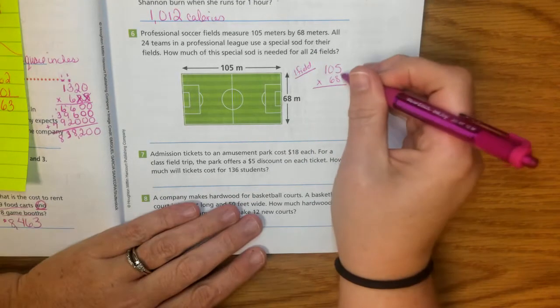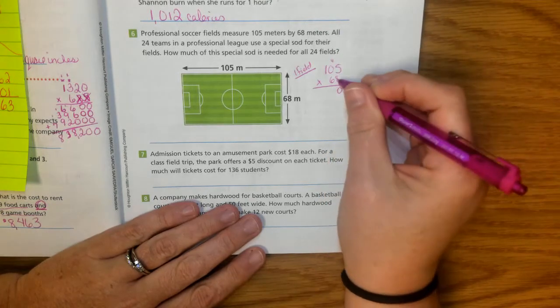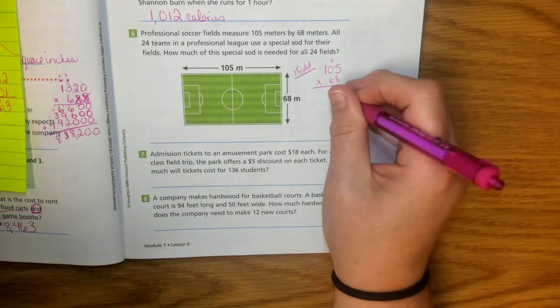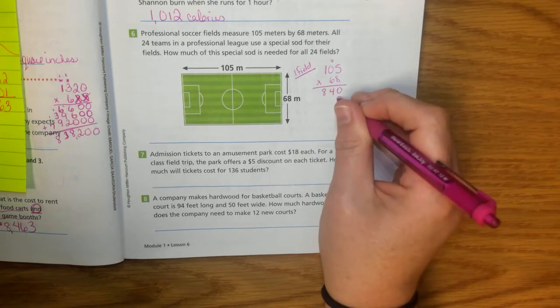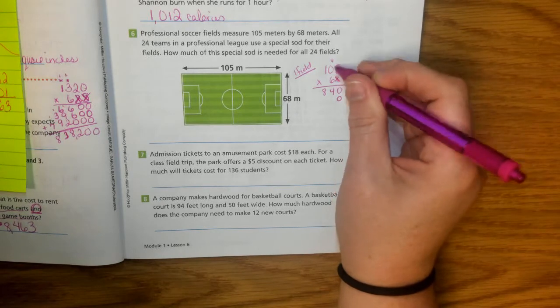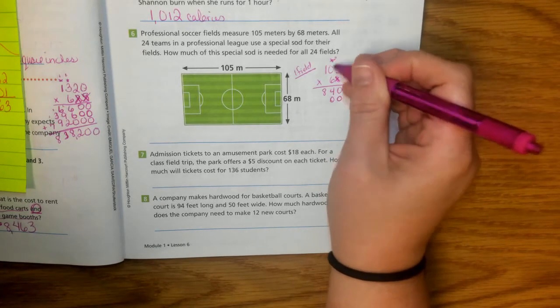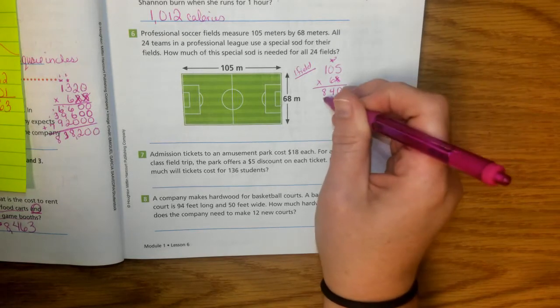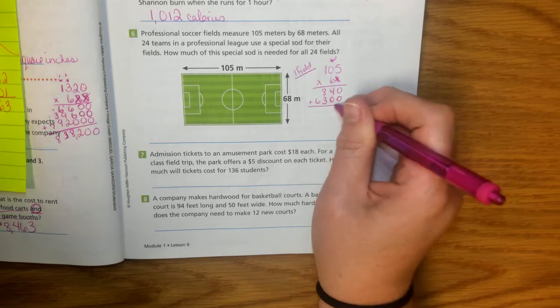Okay? 5 times 8, 40. 0 times 8 is 0, plus 4 is 4. 1 times 8 is 8. Remember, I put my 0 in my ones place because now I'm in my tens and I'm done my ones. 5 times 6 is 30. Regroup my 3. 0 times 6 is 0. Put my 3 here. 1 times 6 is 6.